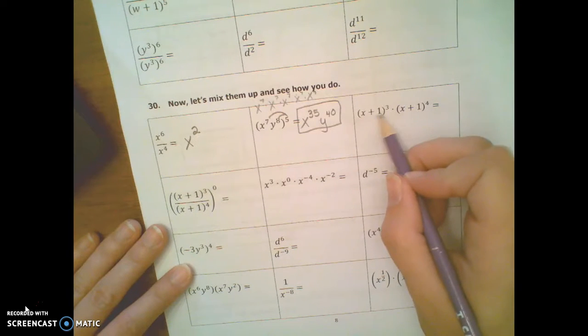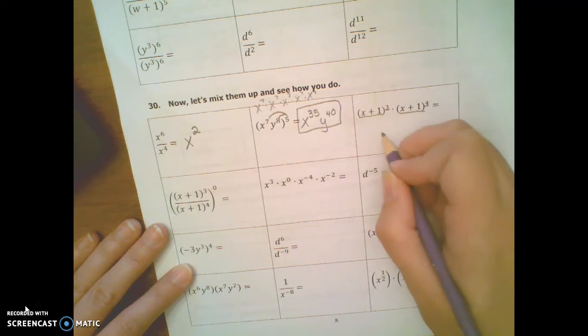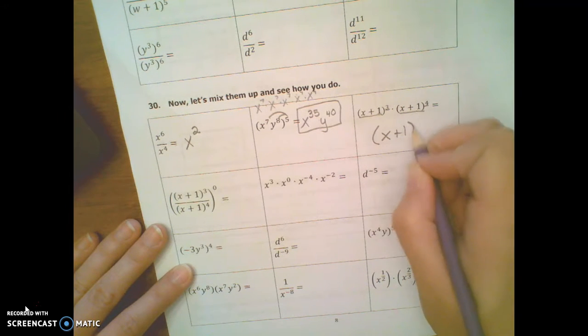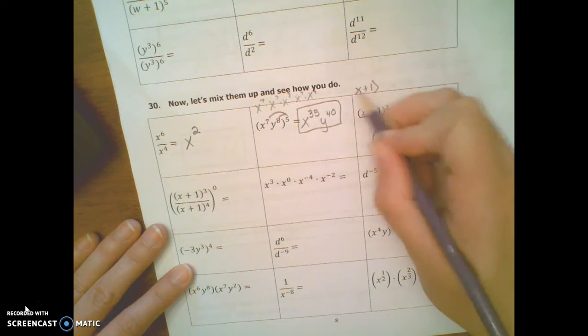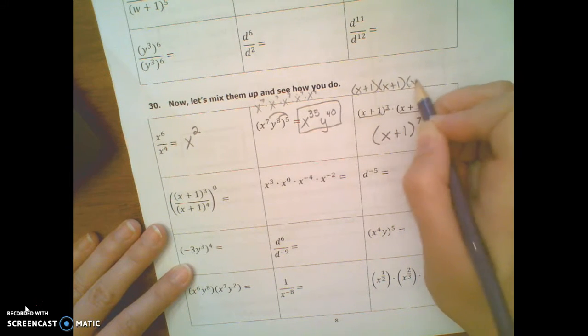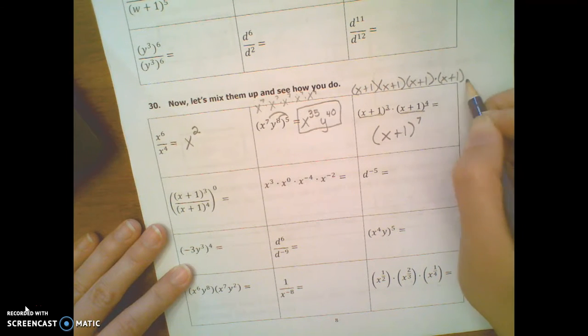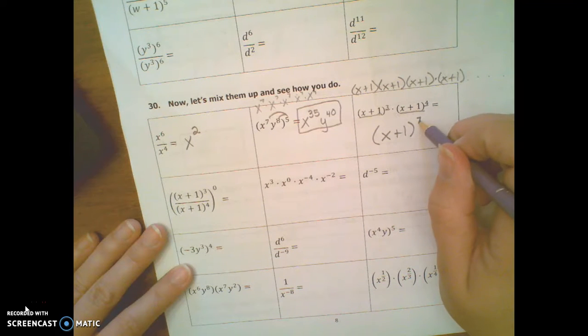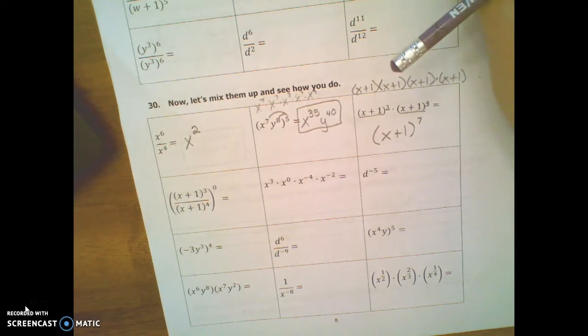And then this one, when we have this times this, where we have the same base and a different exponent, we're adding those exponents. So this is going to be x plus 1 to the 7th. And same thing, if you're having trouble remembering those rules or you tend to get them confused, which is really, really common, then you might think about writing them out. So if I have x plus 1 to the 3rd, that's going to be x plus 1 times x plus 1 times x plus 1, and then times x plus 1 to the 4th, I'm going to do that 4 times, and I'm going to end up with a 7. Okay, you go ahead and try some of the rest of these and come back to check your answers.